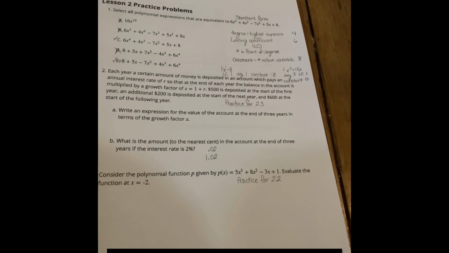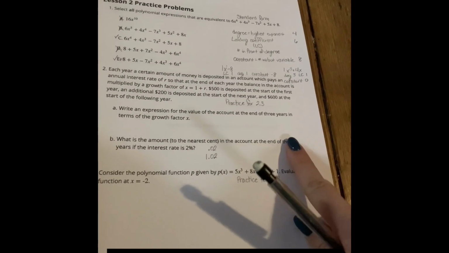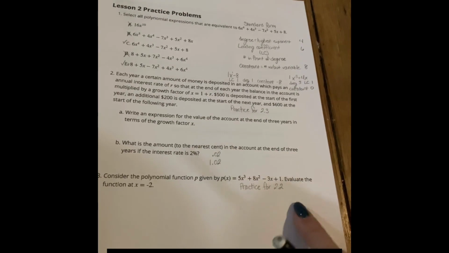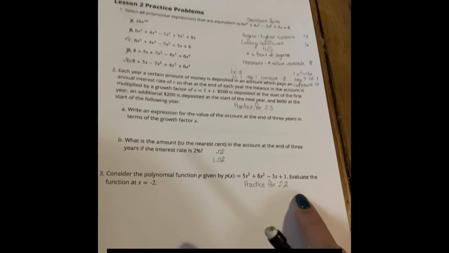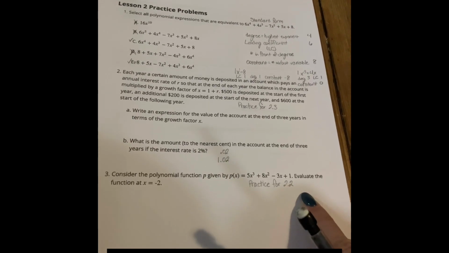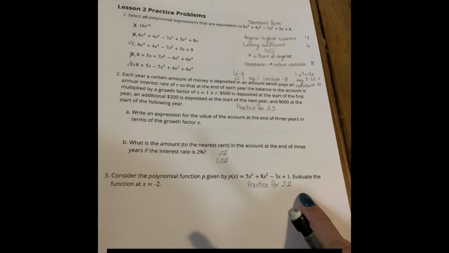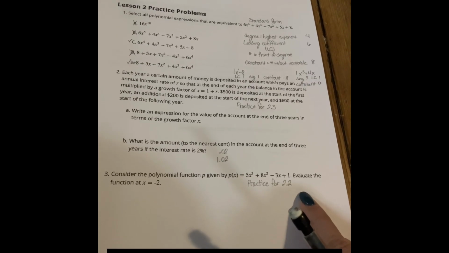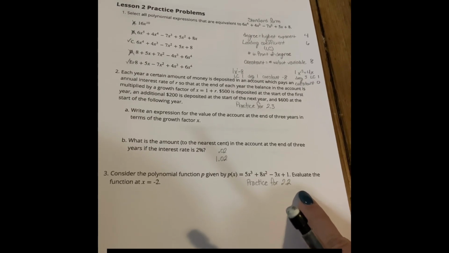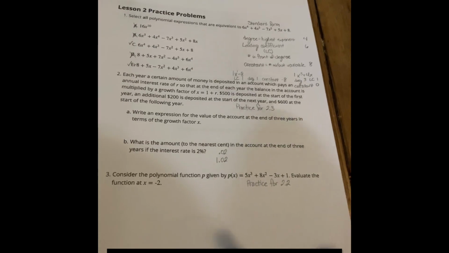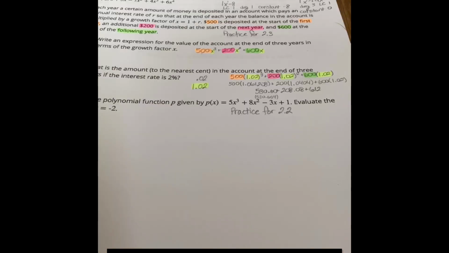Okay, so this is really good practice for 2.3. This is really good practice for 2.2. If you want to double check your answers, you can look online at IM. You can try to match it up. I will potentially make a video for that later. We will see how that goes. All right, that is lesson 2 for IM.